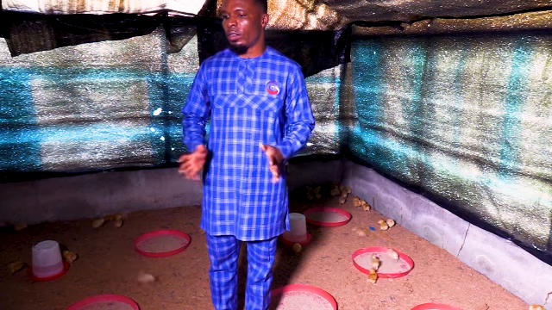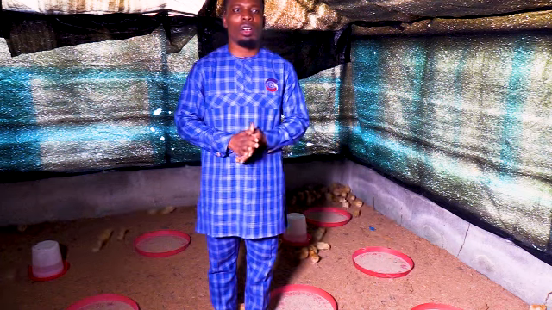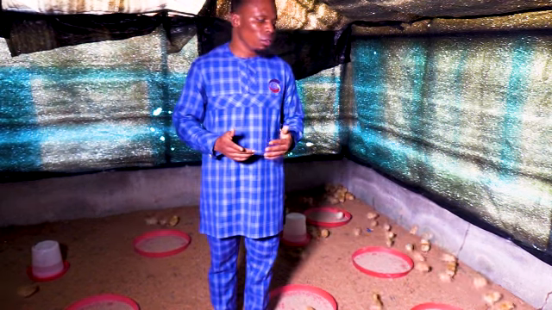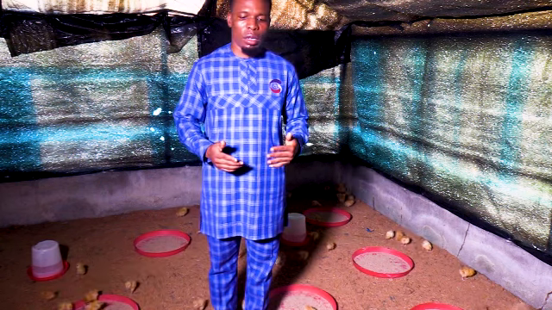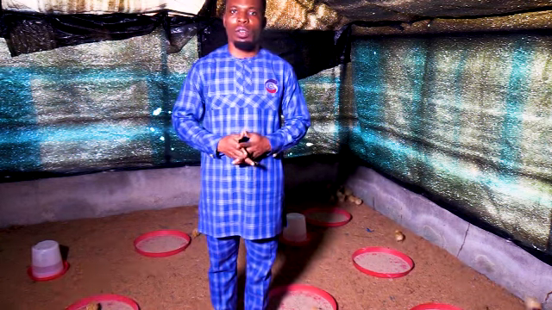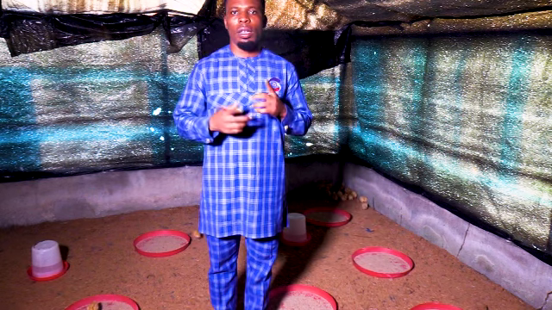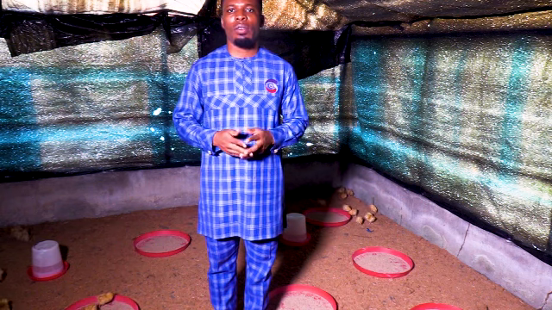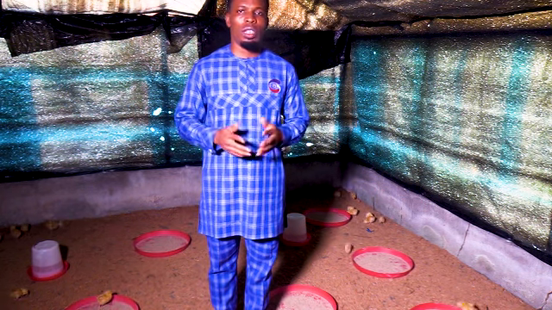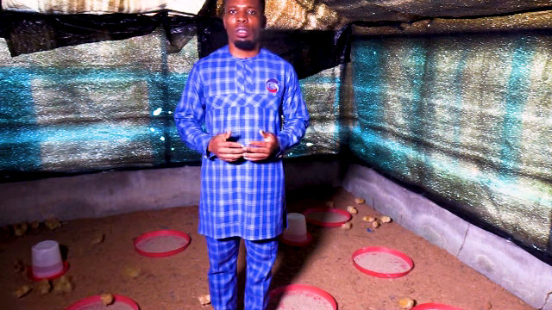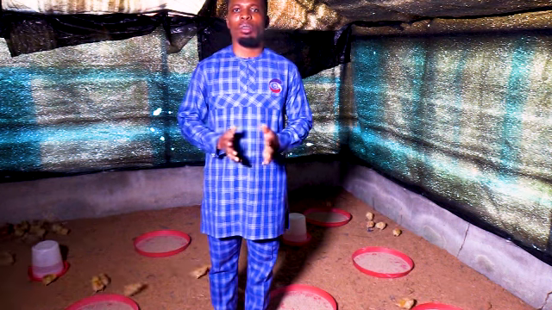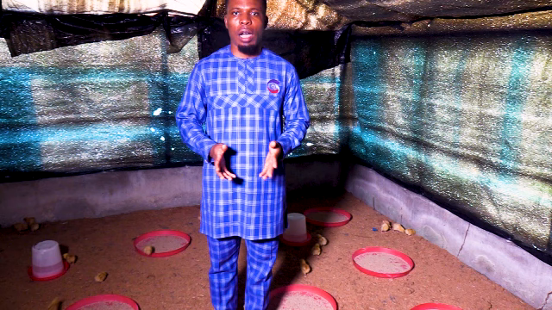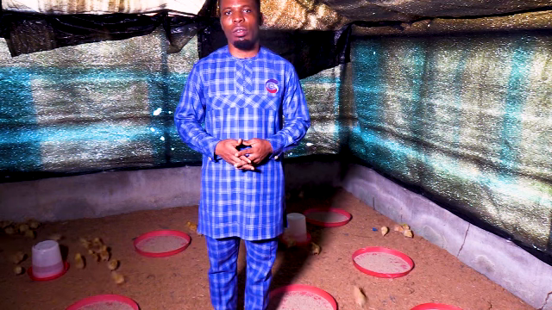Make sure there is heat for them. If the weather is cold, make sure you increase the heat. If the weather is too hot, make sure you reduce the heat, because if it is too hot, you will see them spreading away from the heat source, and you always see them gasping for breath, gasping for oxygen. So you reduce the heat source. If the weather is cold, you increase the heat source. Make sure you monitor them. Don't just leave them. They are just babies. They need more care now until they are strong.